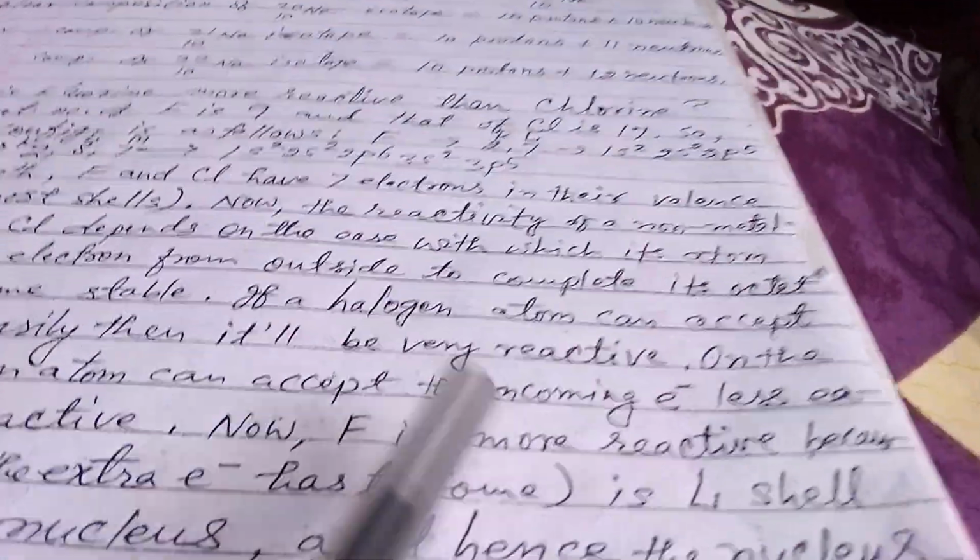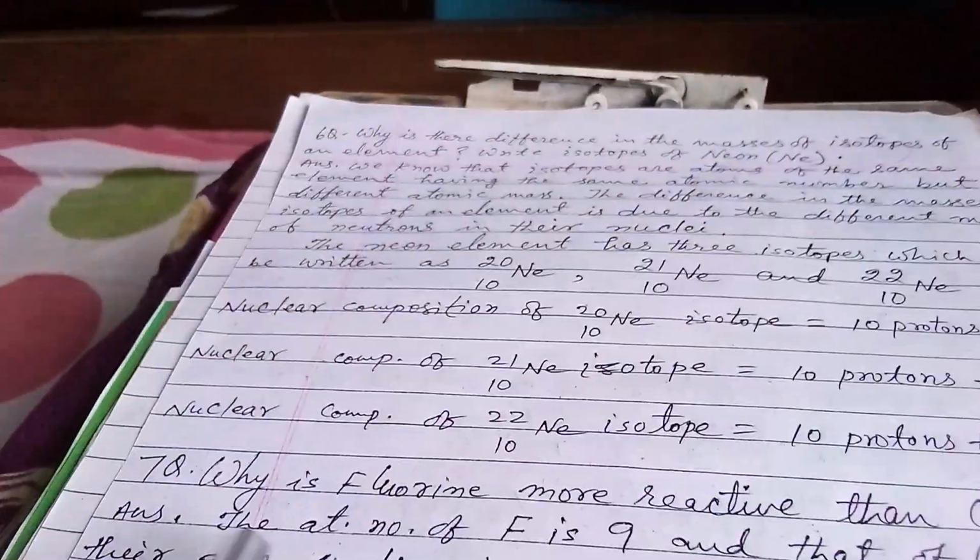And so we find that fluorine is more reactive than chlorine.